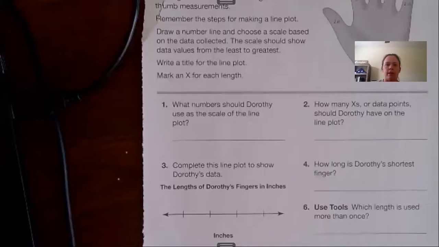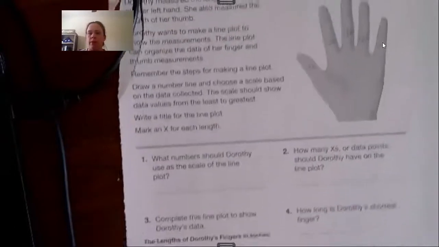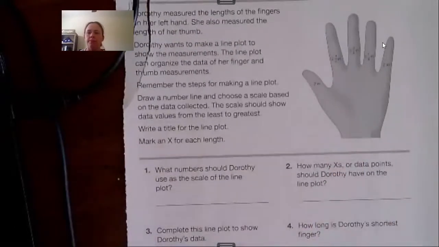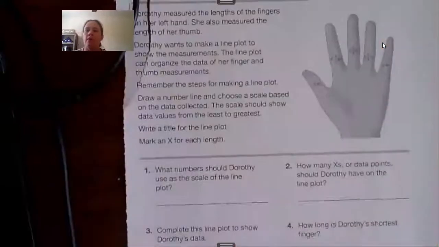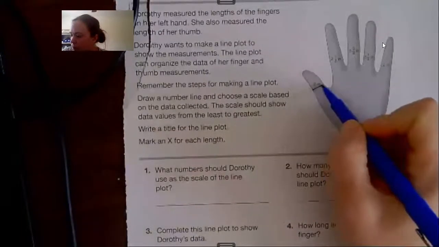All right, so we're gonna be taking a look here. This is your reteach page for 15.1. And this was about Dorothy measuring the lengths of her fingers right here. All right. So it says, what numbers should Dorothy use as the scale of the line plot? So we're just gonna use these numbers right here.